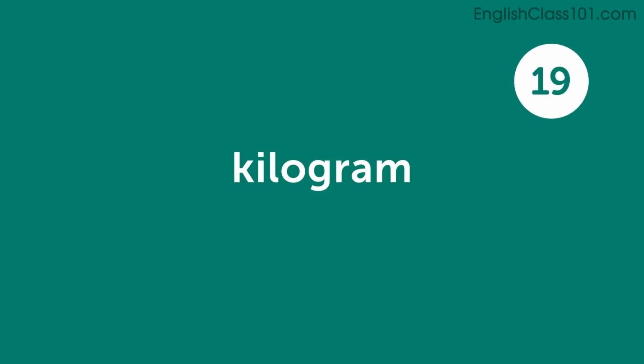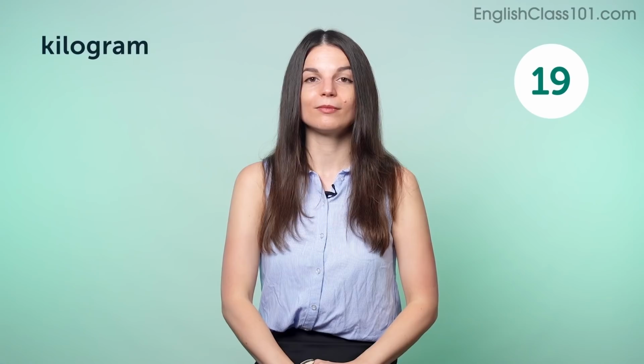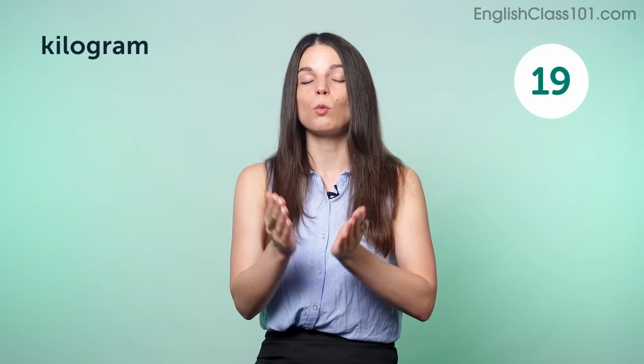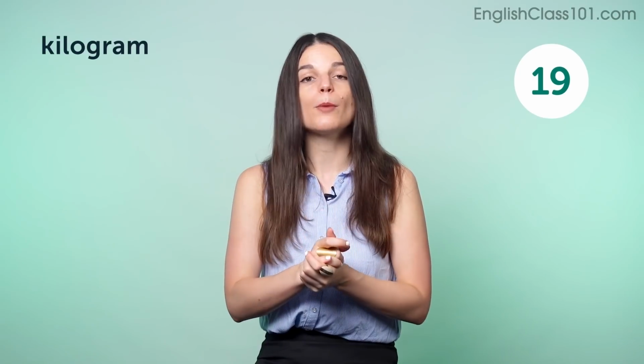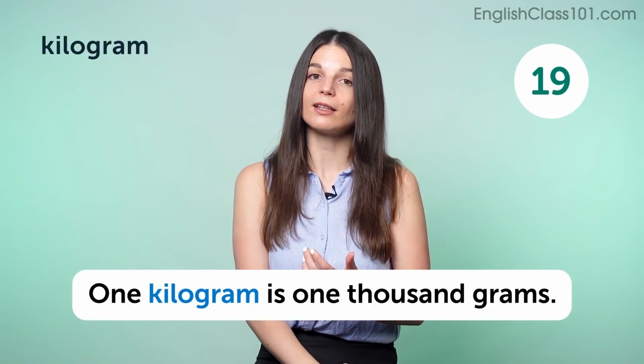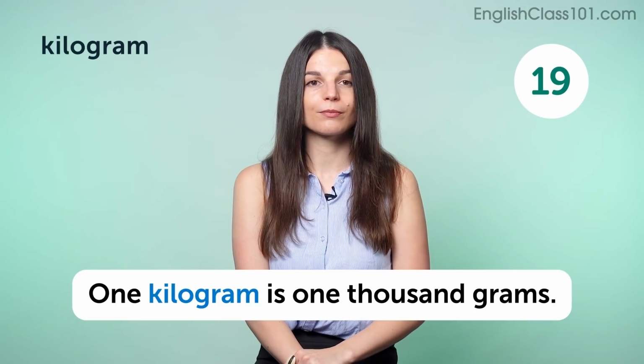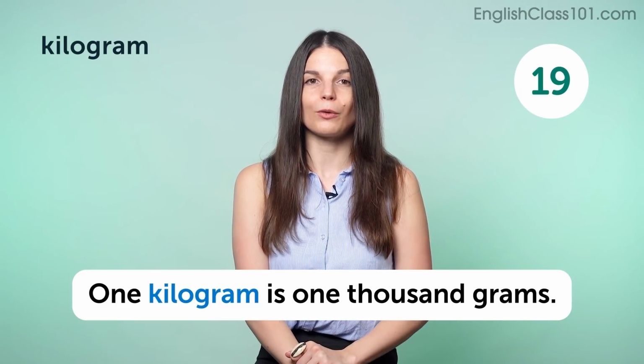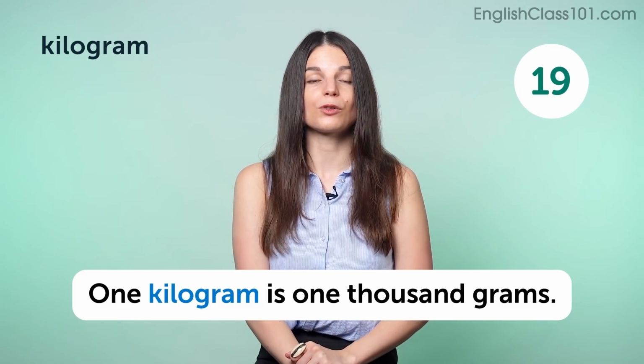Kilogram. A kilogram is a unit of measurement. We use kilograms to measure weight. You will typically see this used in countries that use the metric system. Kilogram is not so commonly used in the US. 1 kilogram is 1,000 grams.